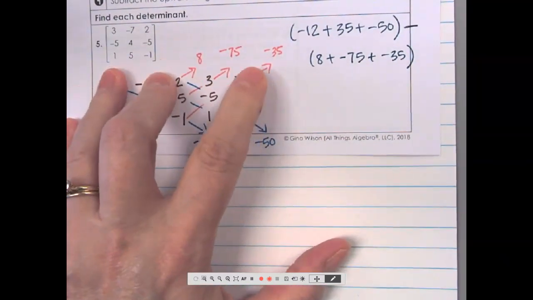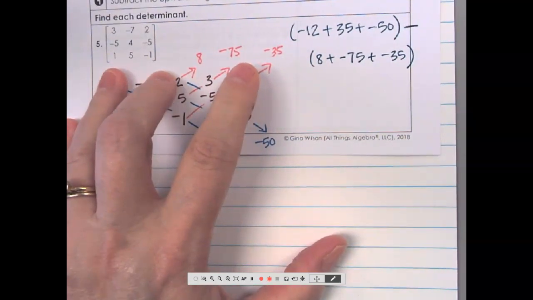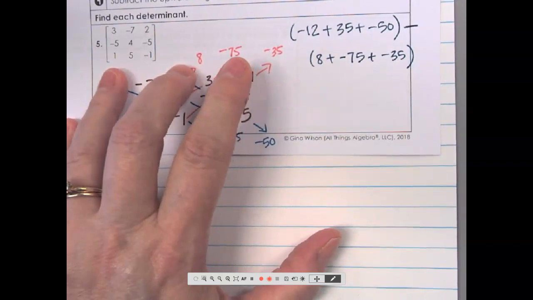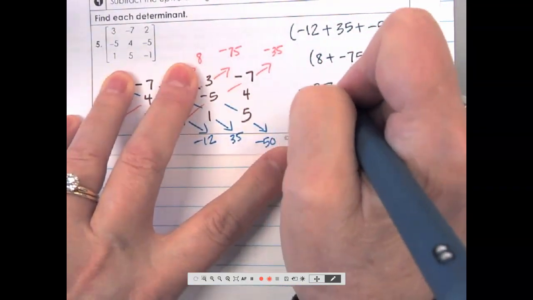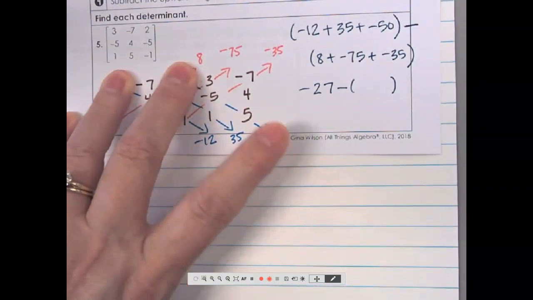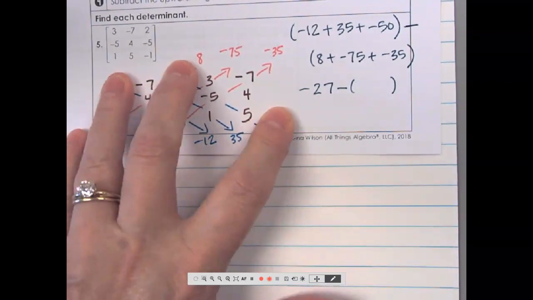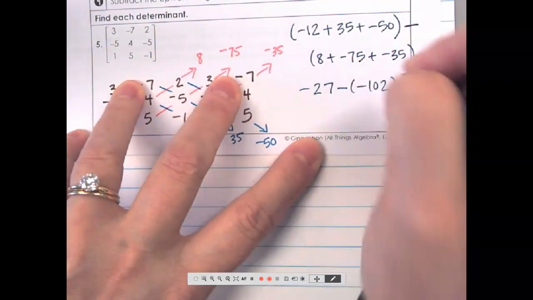Okay, so you might want to use your calculator here. Let's see. That's going to be a -27 minus -102.